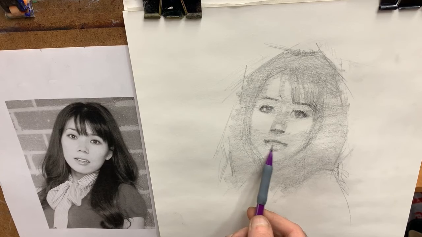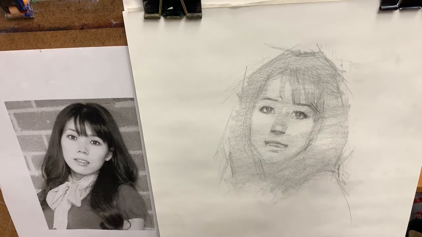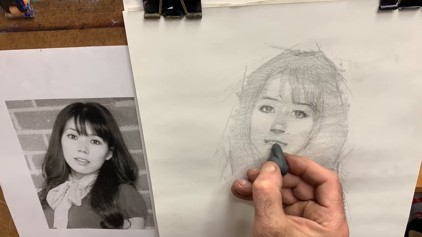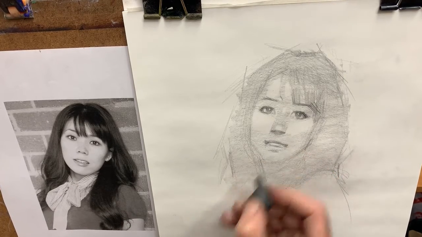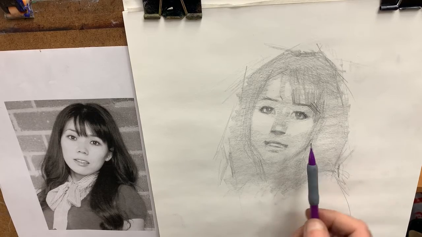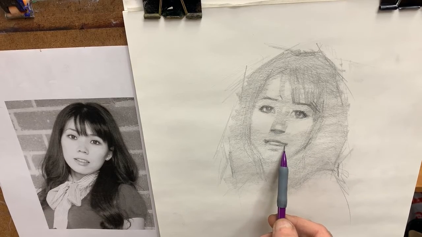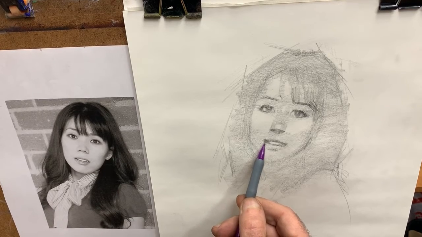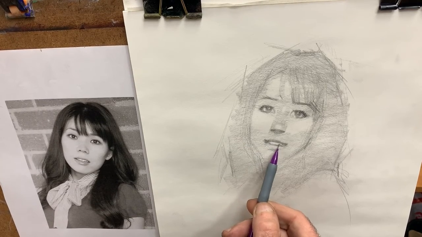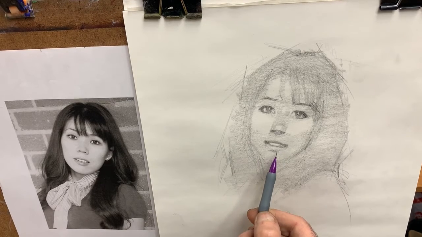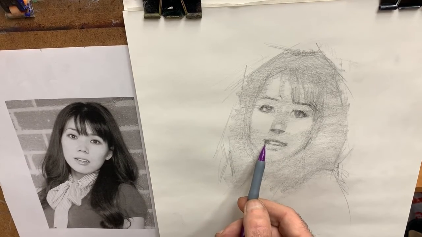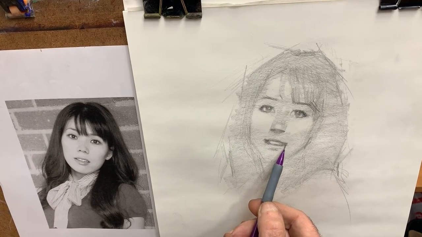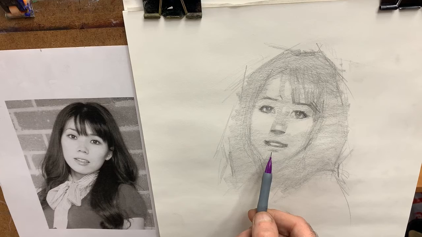And the lower lip. Make it nice and even, okay? What's important is symmetry, so it works with the rest of the face.